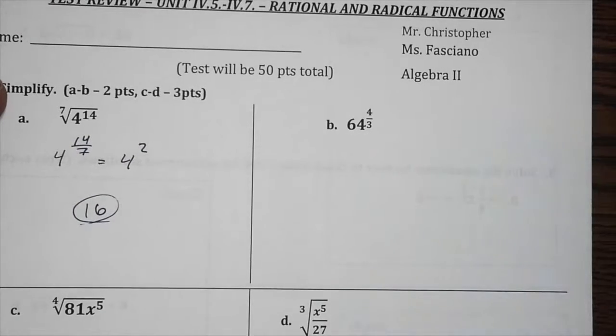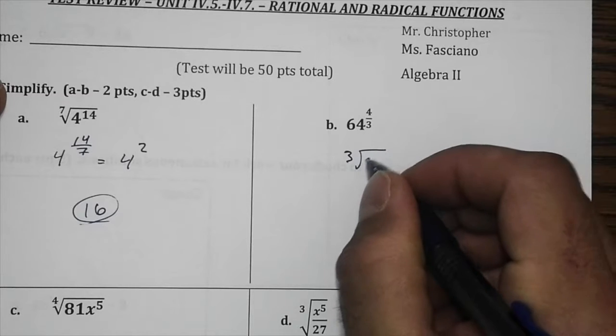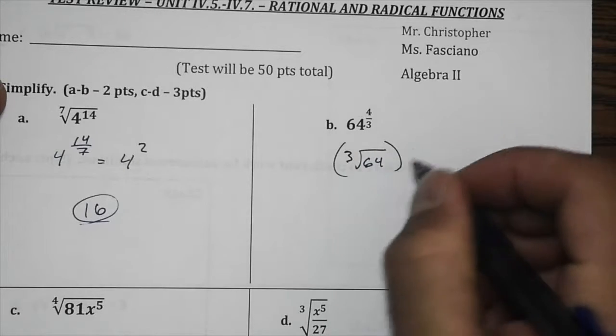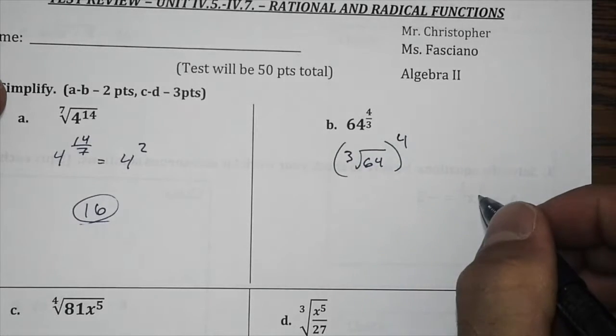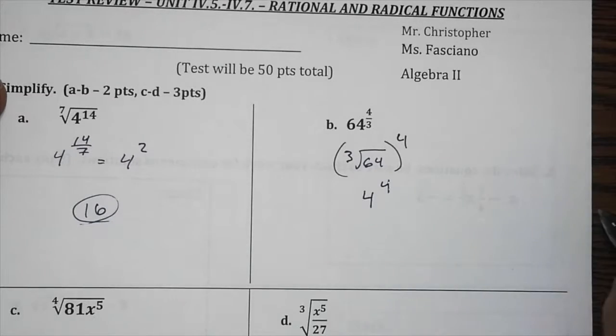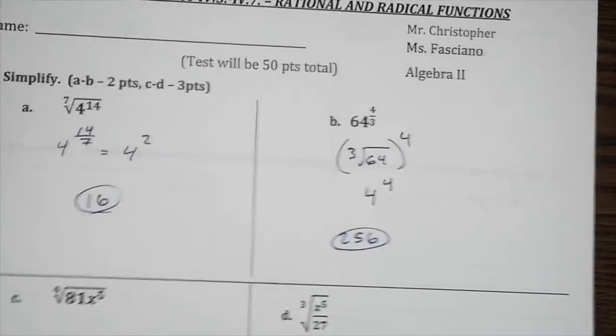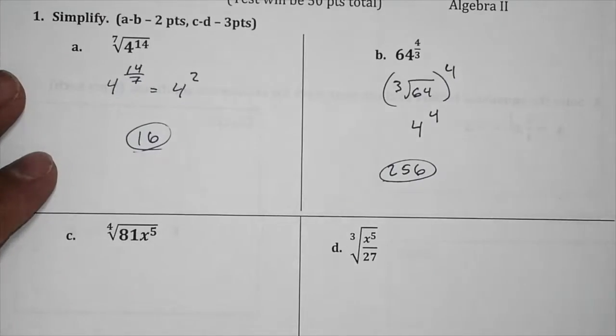If I was to rewrite this, we get the cubed root of 64 to the power of 4. So that's just 4 to the 4th, which is 256. Right.